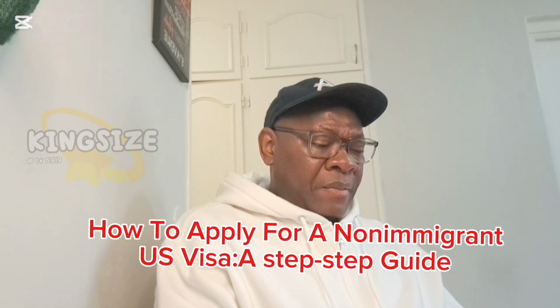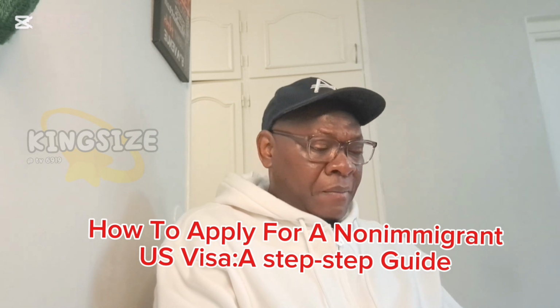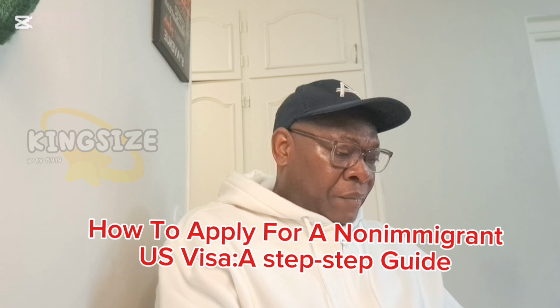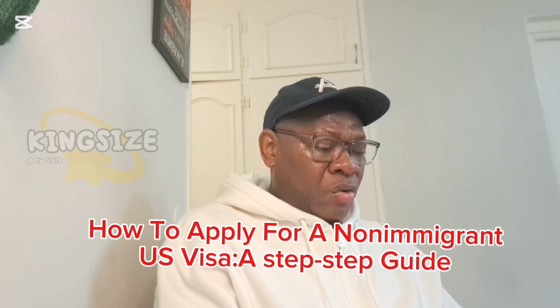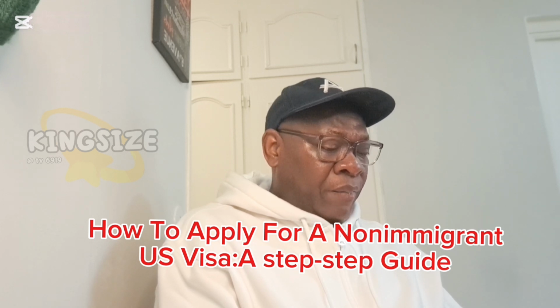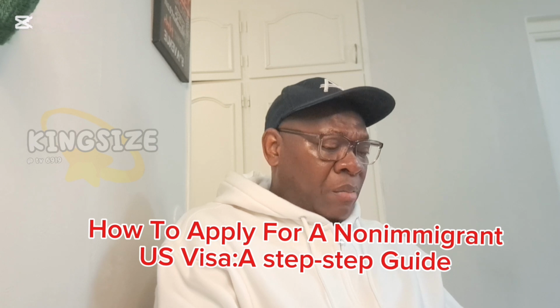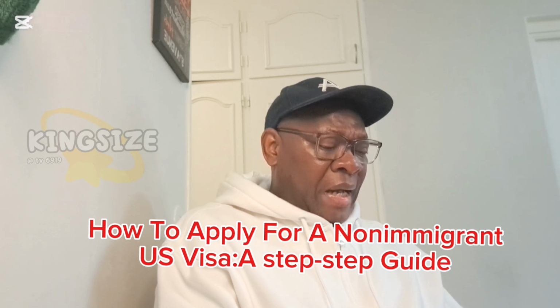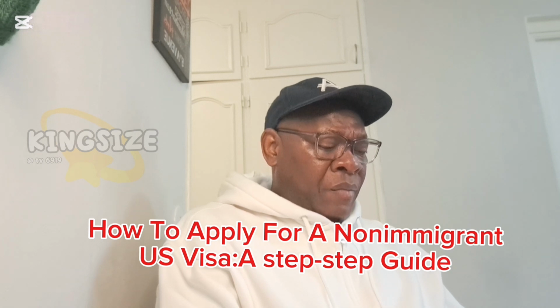Number four step is to schedule your visa interview appointment. Now it's time to book your visa appointment at the nearest US embassy or consulate in your country. Head to their official website and follow the instructions to schedule your visa interview. Keep your visa application form, confirmation number, and the visa application process fee receipt handy. They are required for booking.